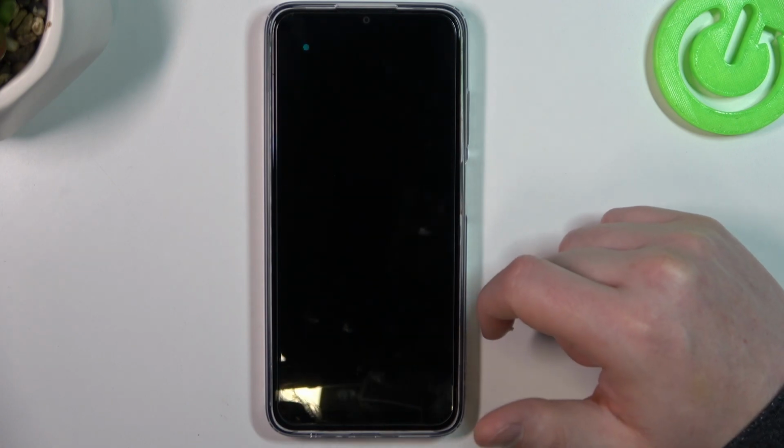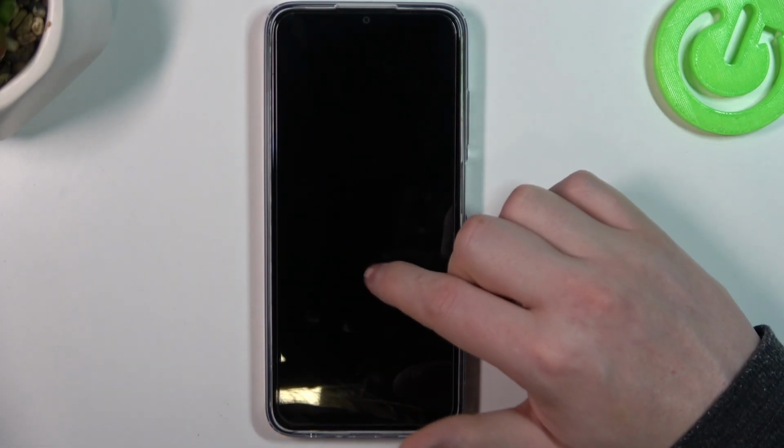You can click on the test button to see the LED lamp and it should be right here by the default.